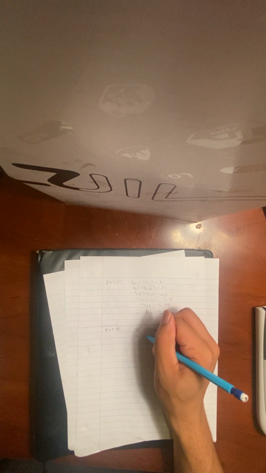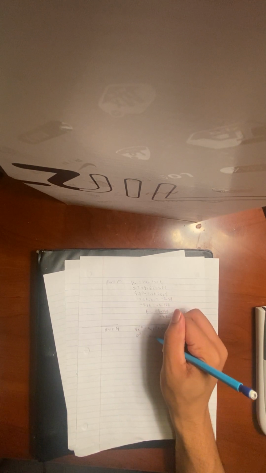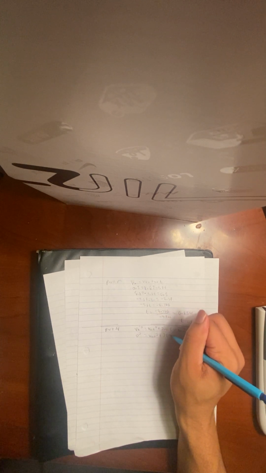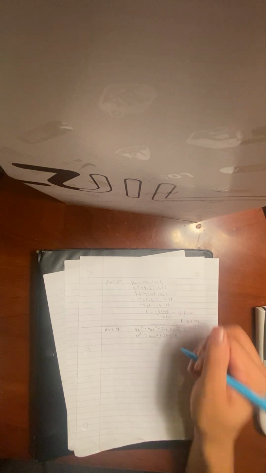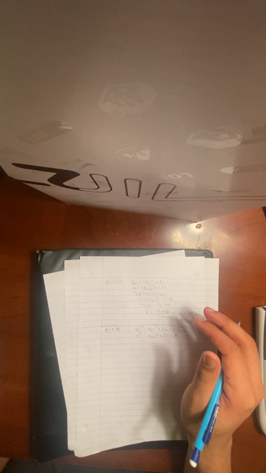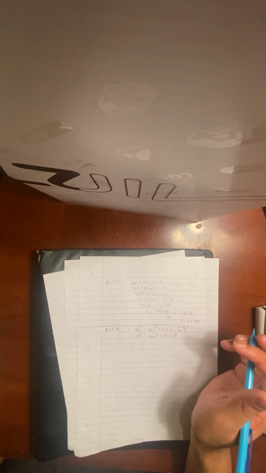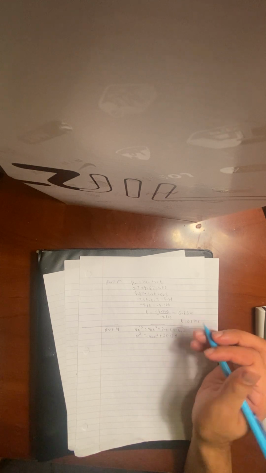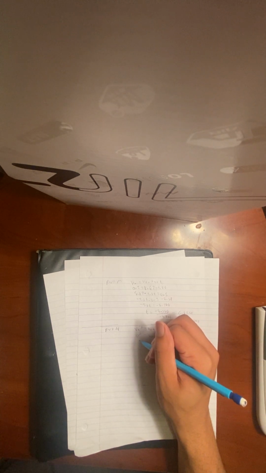I know 0 squared is going to be like that, and then Voy squared plus 2 times g times h. Basically, I was just plugging things in from the problem that was presented. Then we're going to simplify it from here.